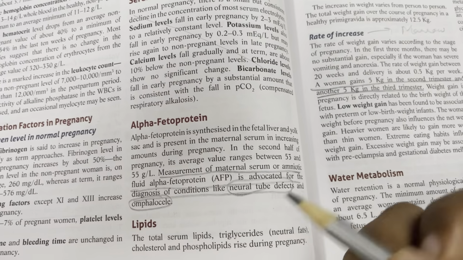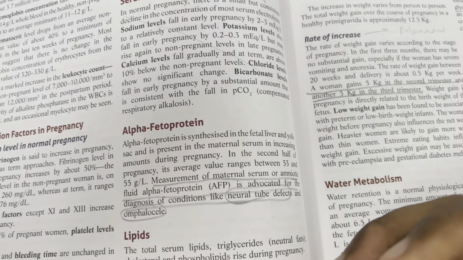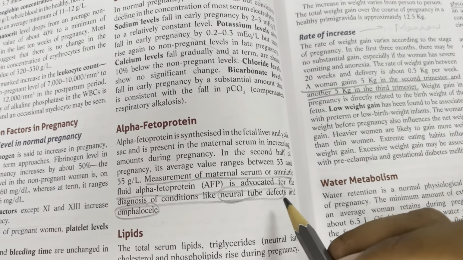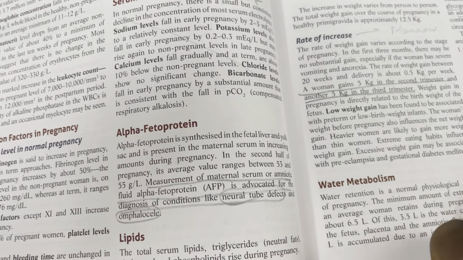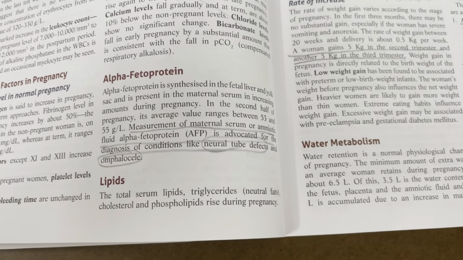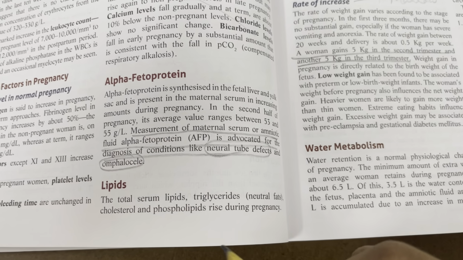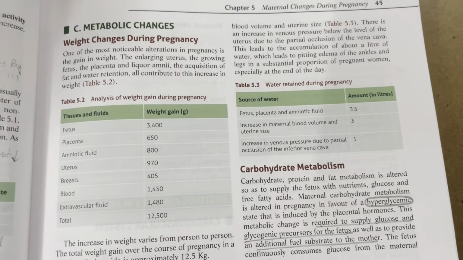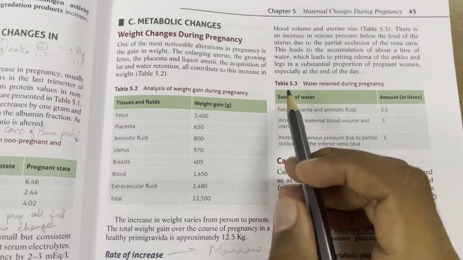Alpha fetoprotein, that also will be elevated, especially in case you need it to diagnose neural tube defects and omphalocele. Okay, lipids also: the total serum lipids, triglycerides, cholesterol, phospholipids, everything rises during pregnancy. Then metabolic changes. So what all do you have?